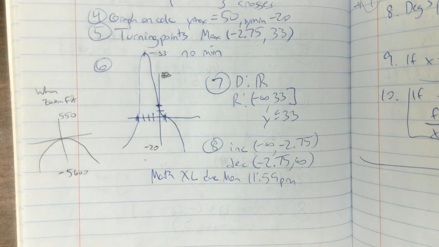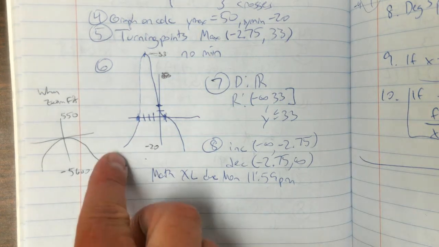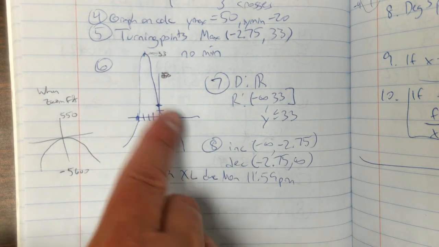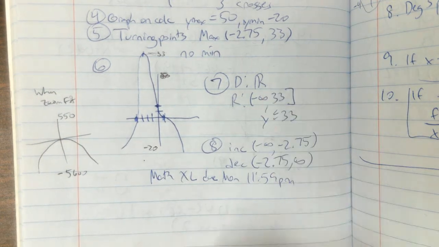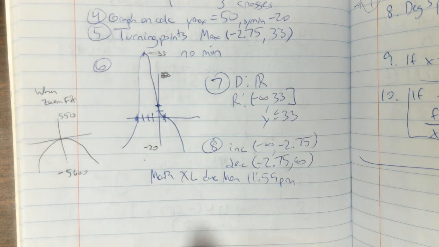So we have negative infinity, comma 33. And then as far as your increasing and decreasing, it's increasing or going up to where the x value is negative 2.75 because that's what our turning point x value was, and it's decreasing on the other side. So that's basically the end of that.